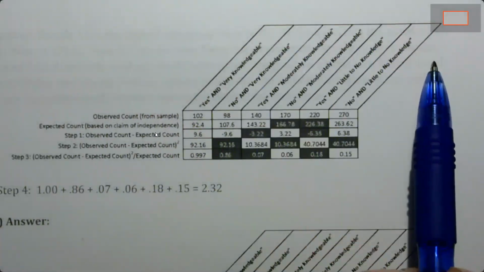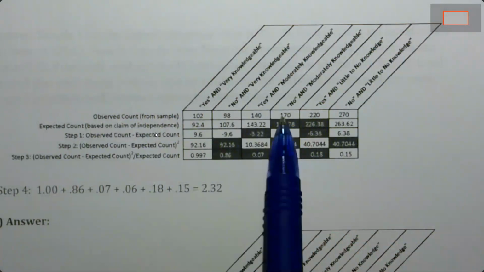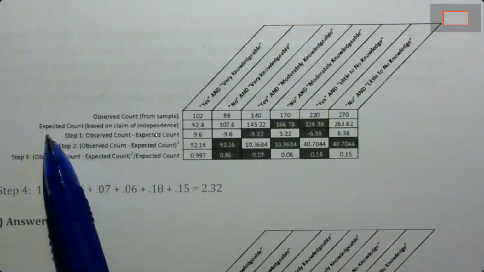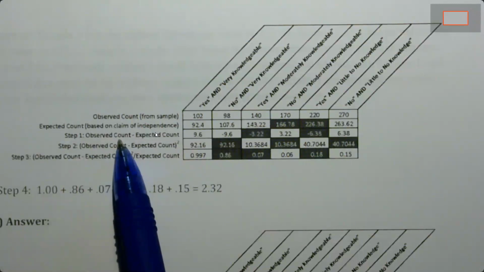So for our second sample, we have the observed count given to us. We calculate the expected count as we did before. Then we compute observed count minus expected count.